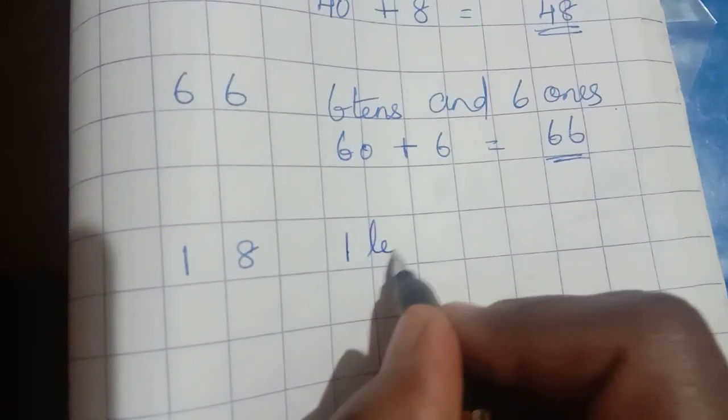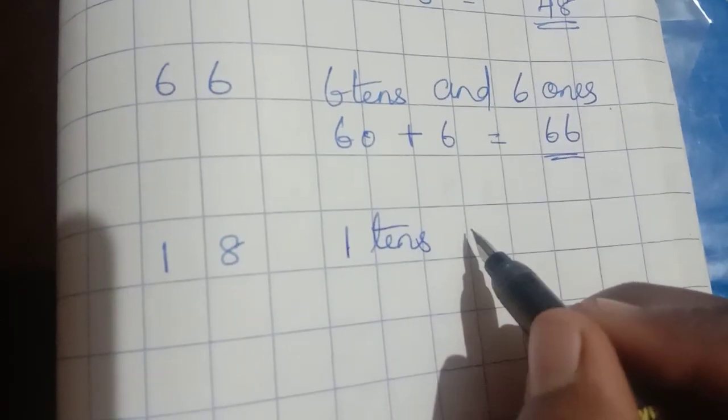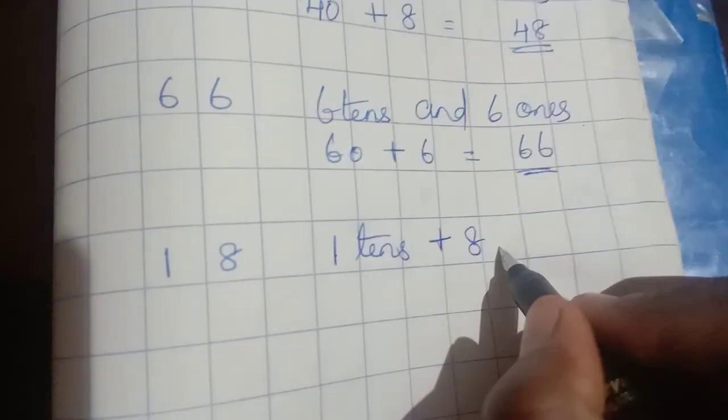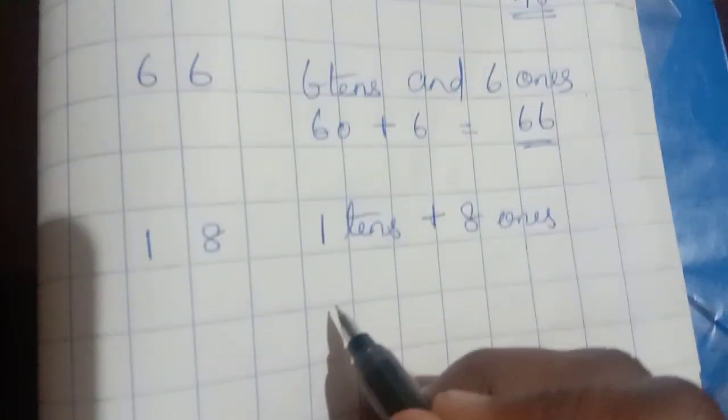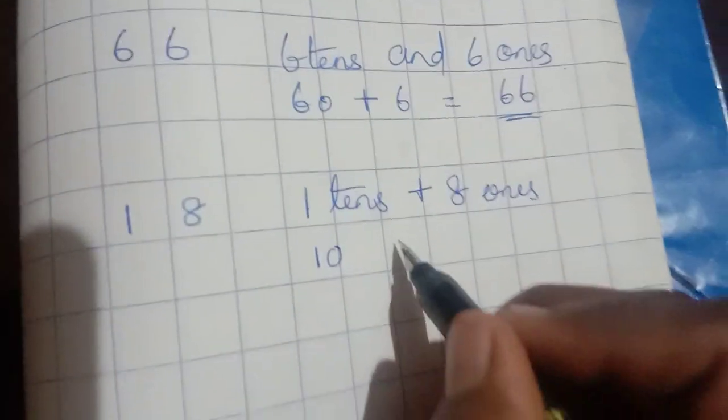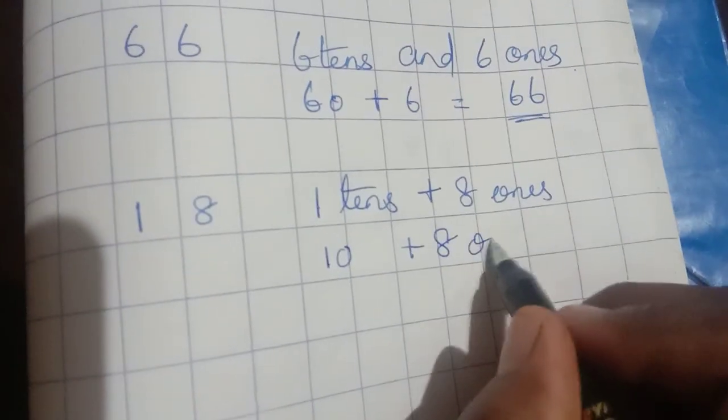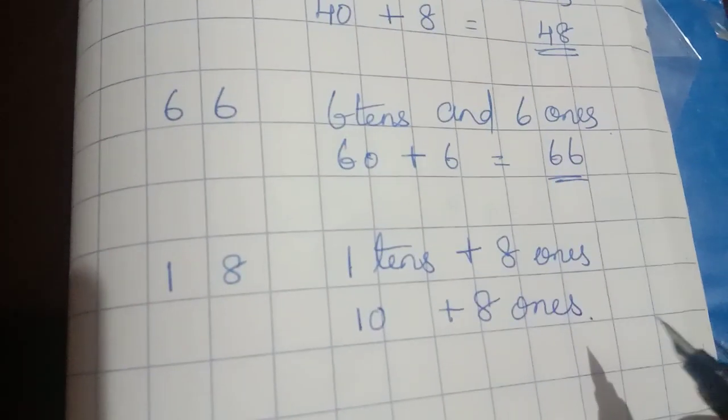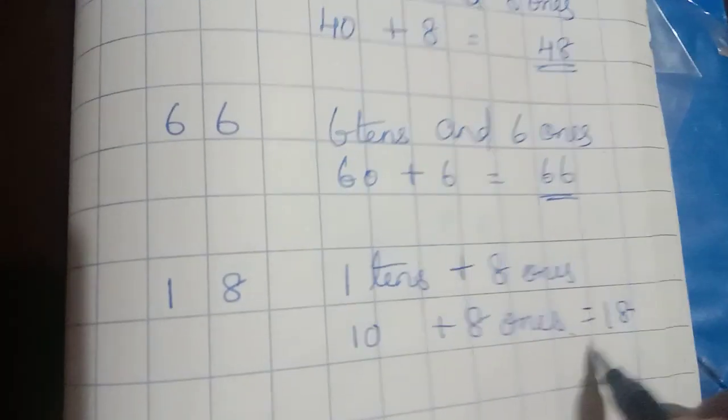Okay, 18. Now 1 ten and 8 ones. So 1 ten means 10 plus 8 ones. It is 18. Okay, 18.